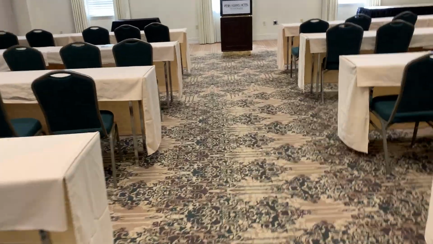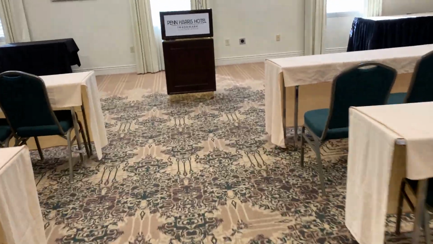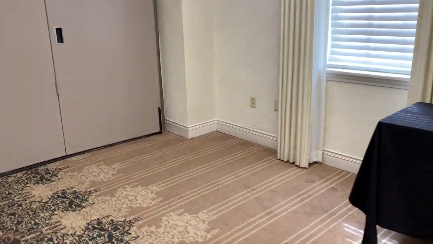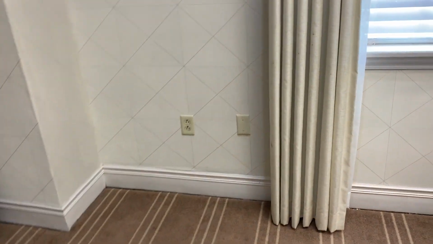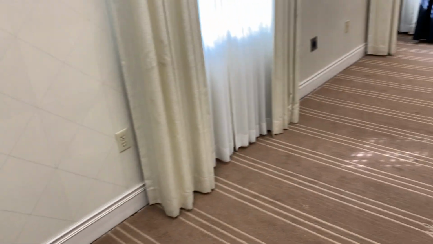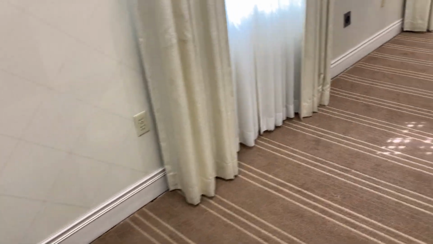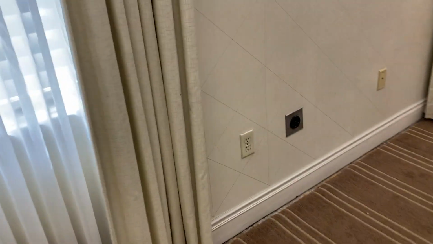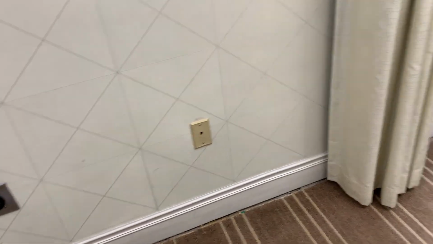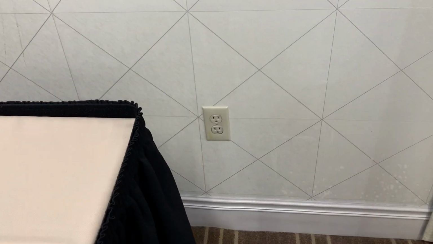Let's get a look at the outlets. There's plenty of outlets here, as you can see. I'm going to walk around, and here's outlets along this wall. There's just a table there for now, but that won't be placed. They're set up for something else right now. But anyway, here's more outlets. You can see plenty of outlets. Now there's a telephone jack. More outlets behind there. Outlets here.